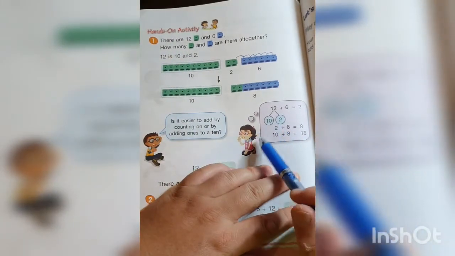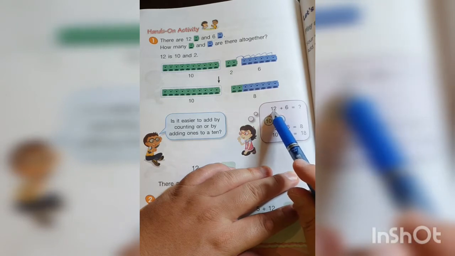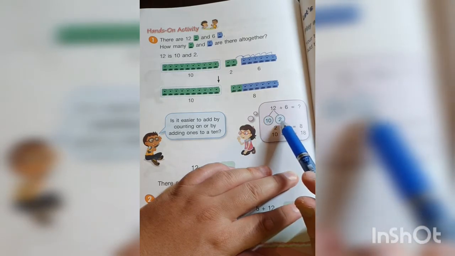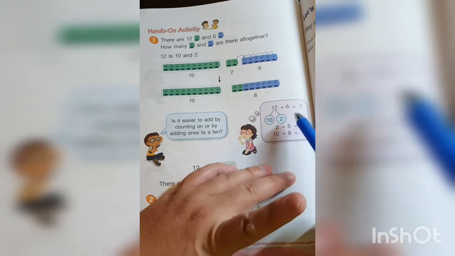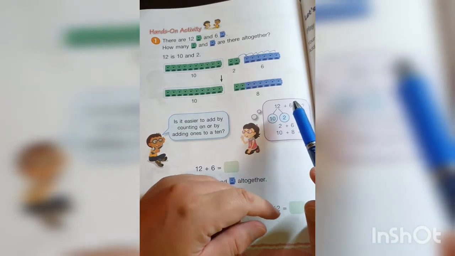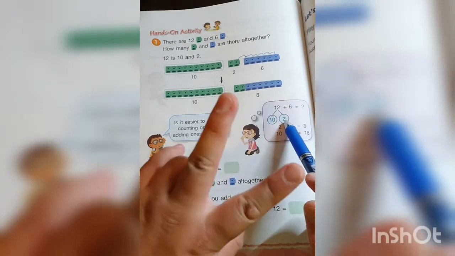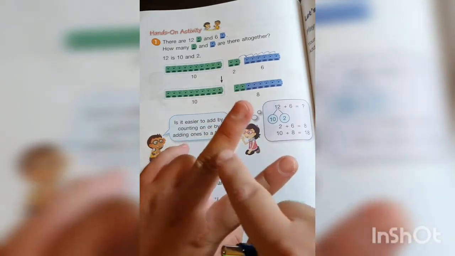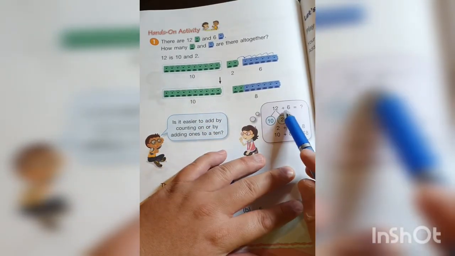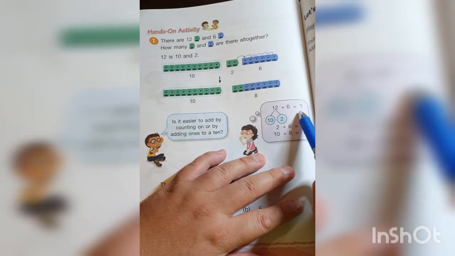So if you look at the girl here, she separates the 12 into a block of 10 and 2 singles, 2 ones. A single is 1. Okay, so 2 singles, 2 ones equals 2 plus 6. So that equals question mark.